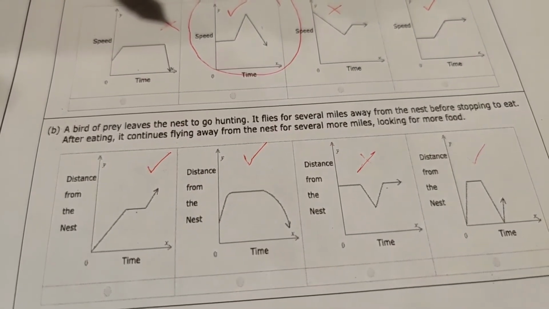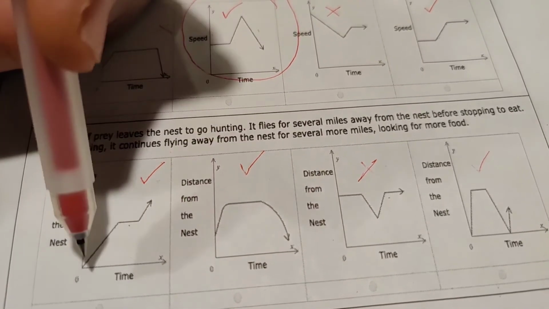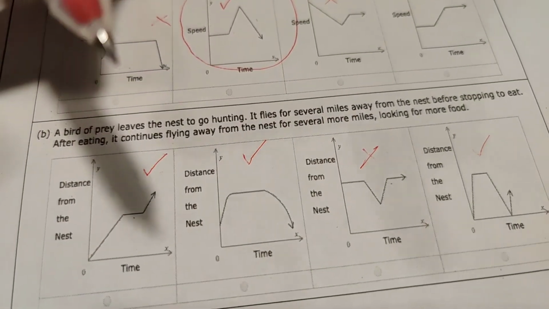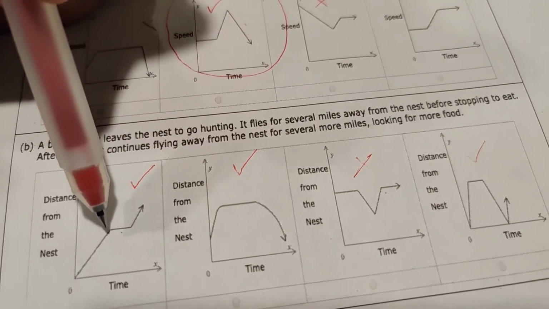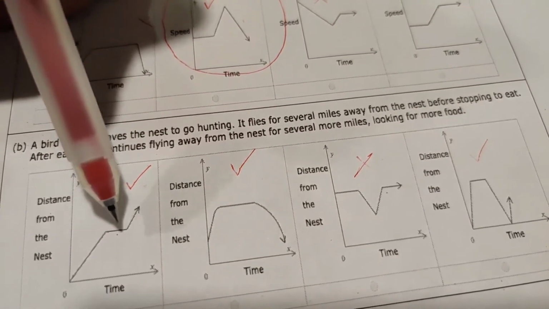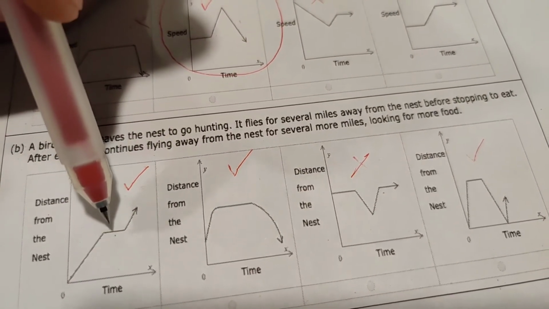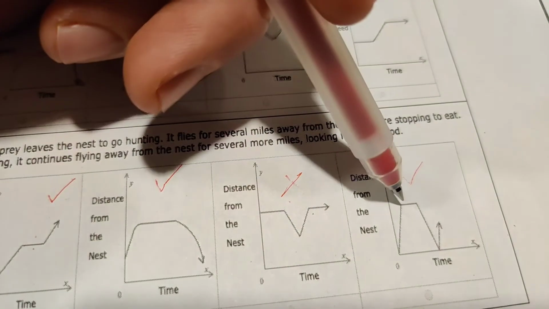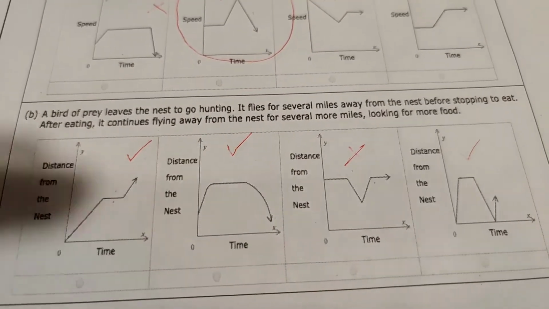It flies for several miles away from the nest before stopping to eat. So flying away from the nest is what we talked about with leaving the nest to go hunting, and then it's stopping to eat. So when it stops to eat, is it getting closer or further away from the nest? Well, it's stopping, it's not moving anywhere, so its distance from the nest is going to stay the same. So we want the second piece to be constant, right, to be flat. So this works, this works, this one we already eliminated, and this works, okay? So we can't eliminate anything more just yet.